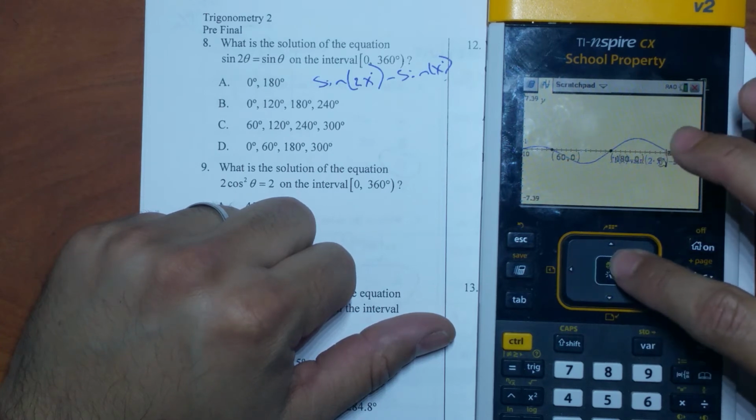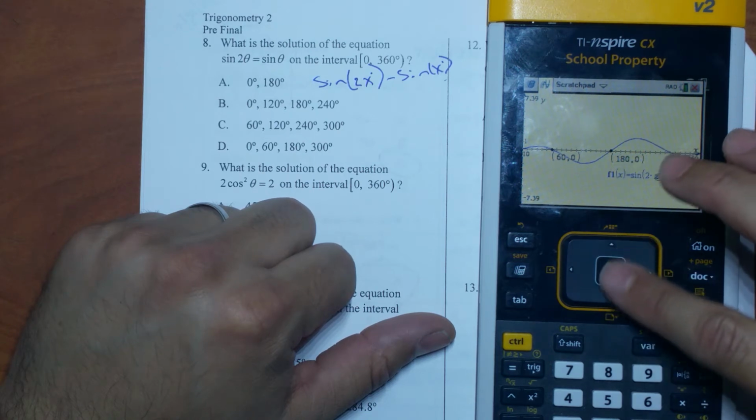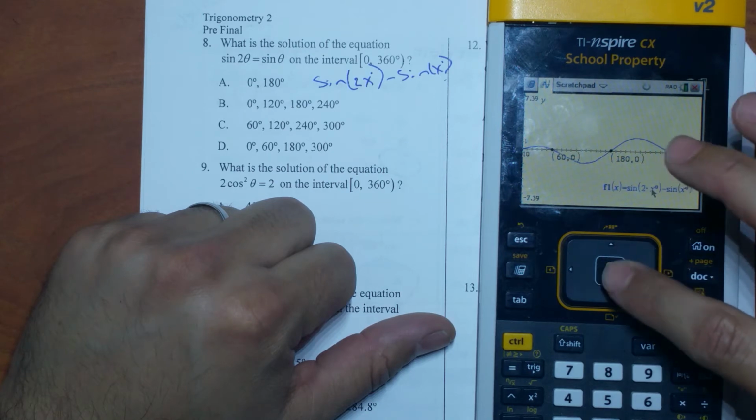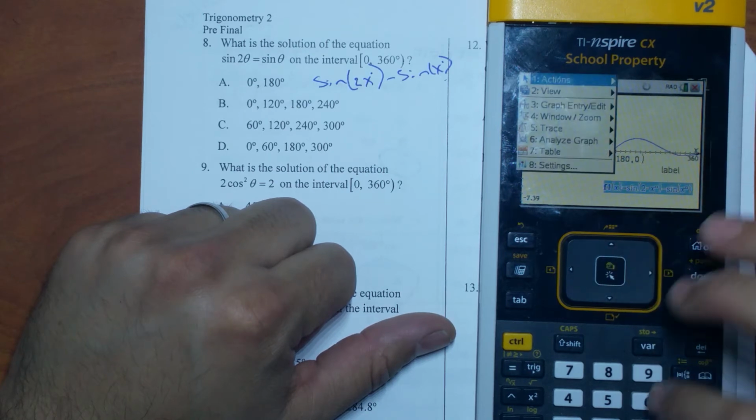Here, let me move this. 300. There we go. Hold on. There we go. And menu 6, 1.